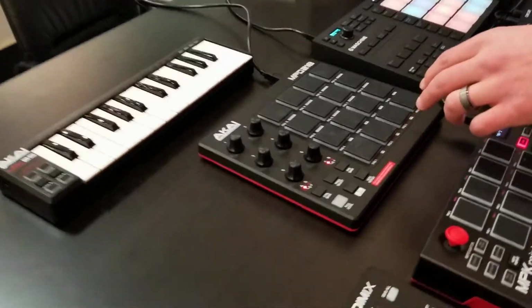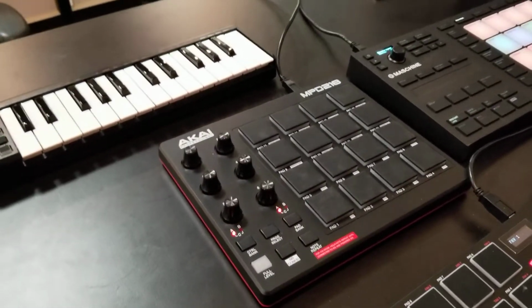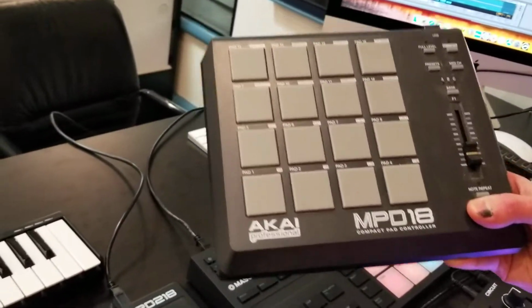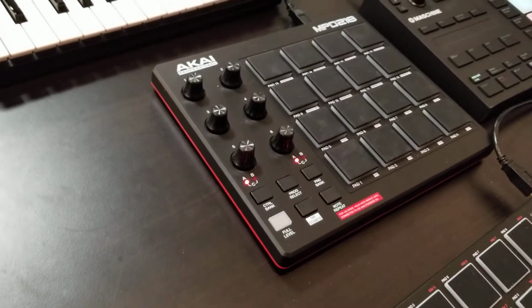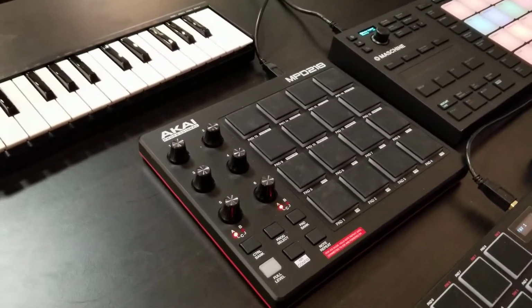This is the MPD218, and actually we had kicking around here for training purposes when you're getting everything set up, the old MPD18. So this has kind of come a long way since then. The MPD218 is $119 for purchasing this right here.